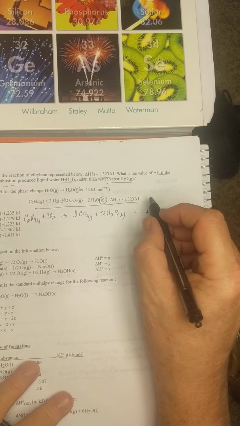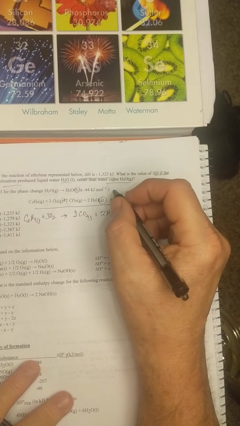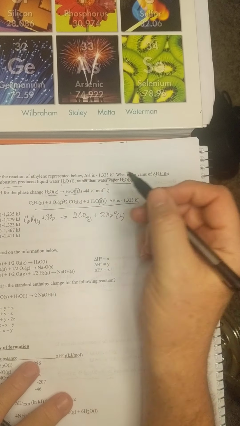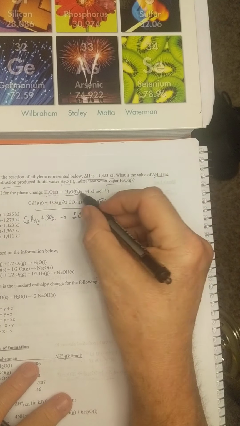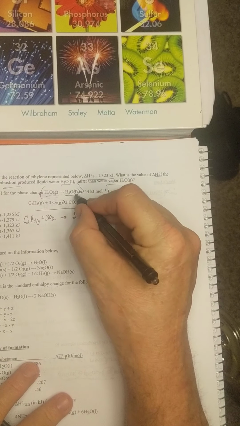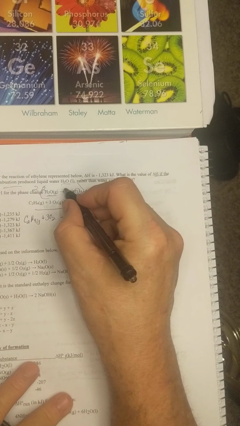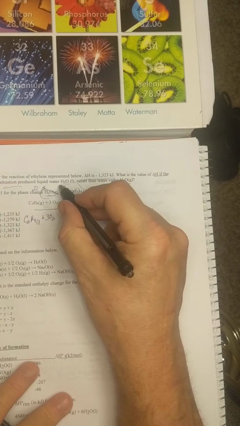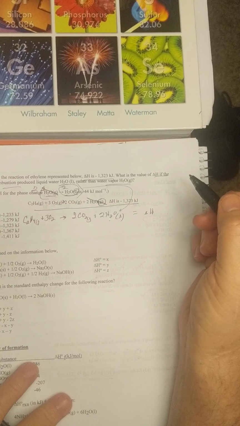All right, so I'd say they're trying to make it tricky. Okay. This is water going from a gas to a liquid. So I want to get 2 of these, so I'm going to multiply this equation by 2. So 2 here, 2 there. What happens? The gas cancels out. The water becomes your product.